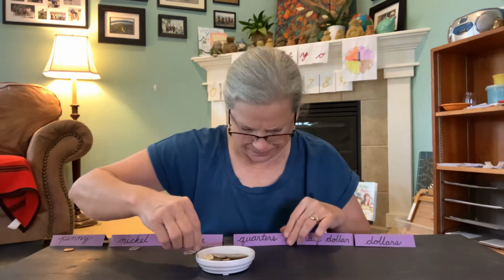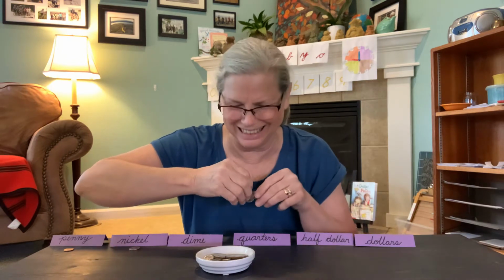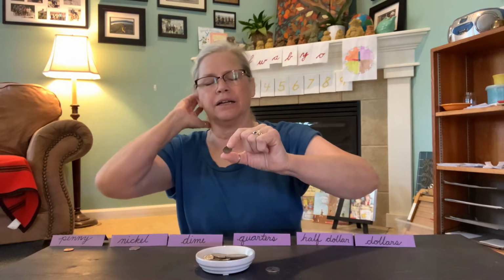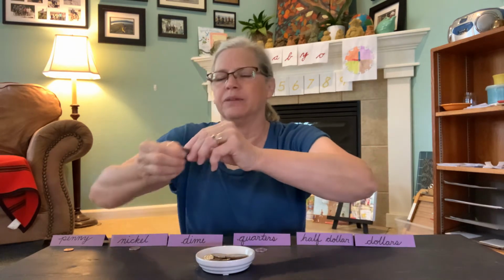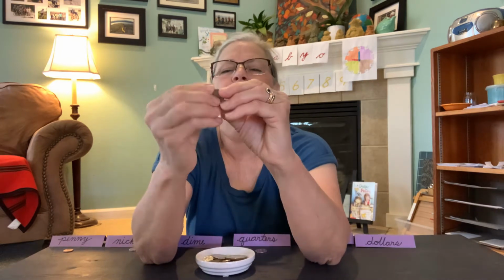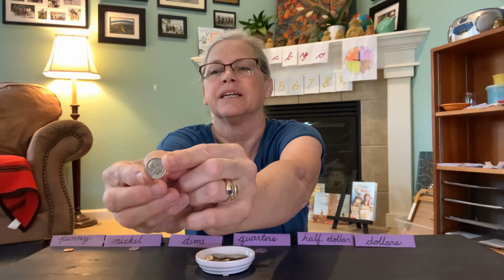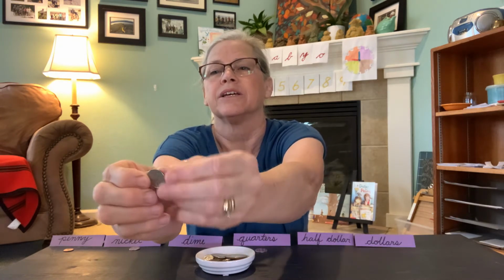And then, oh, hold it. Didn't mean quarter, I meant dime. I got off track. Okay, so quarter is this one here. And then we have a dime. It's the next largest coin. And here is that president. And here's the back of that coin.